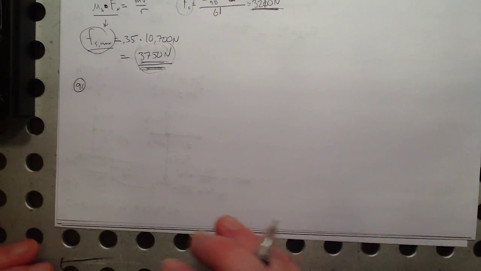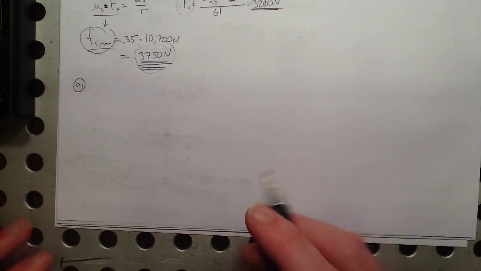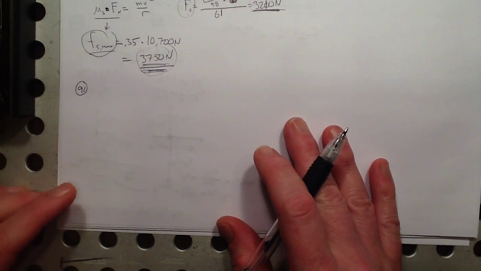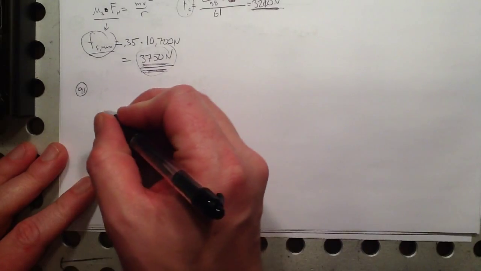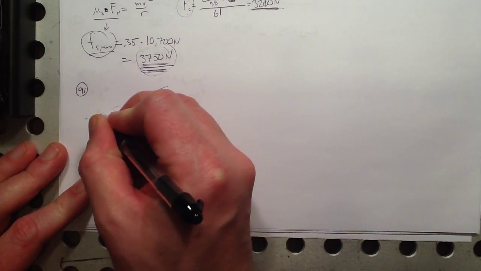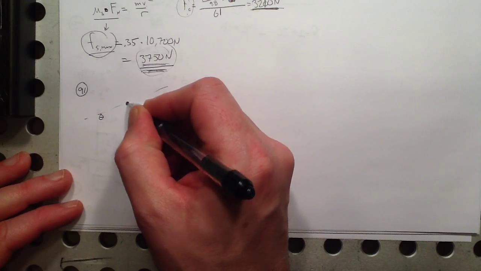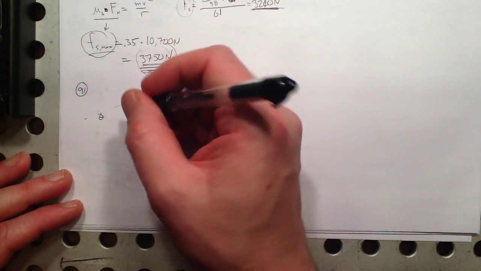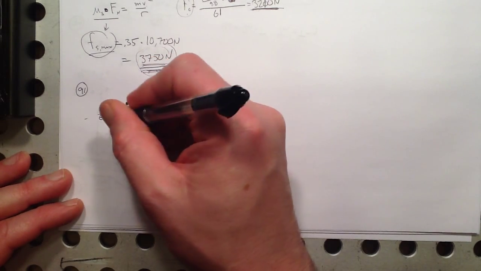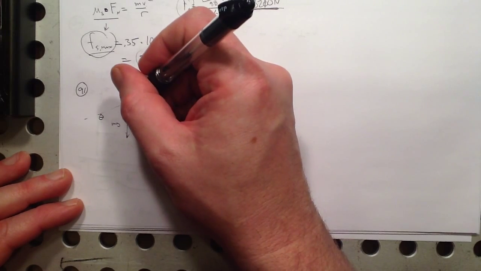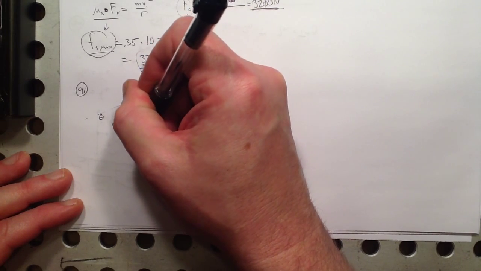I love physics. So 91, a block slides with a constant velocity down an inclined plane that is sloped at an angle theta. Now if it's going at a constant velocity, then what does that mean? It means the forces are balanced.